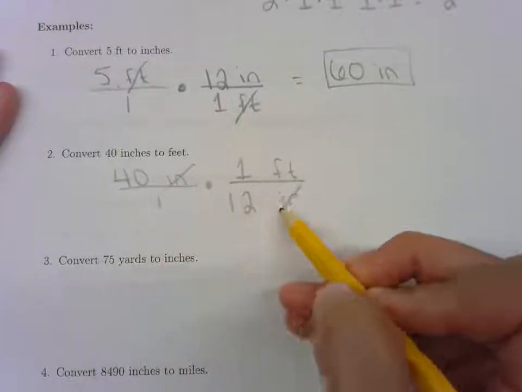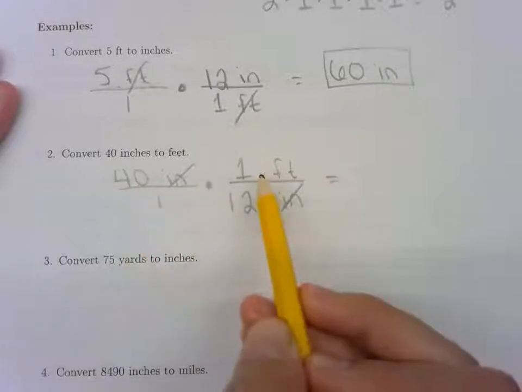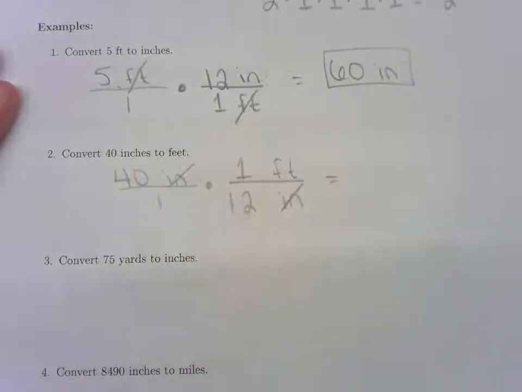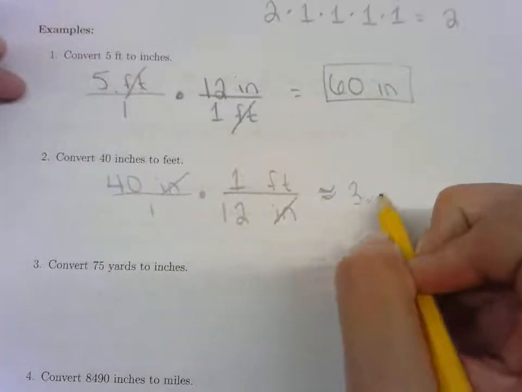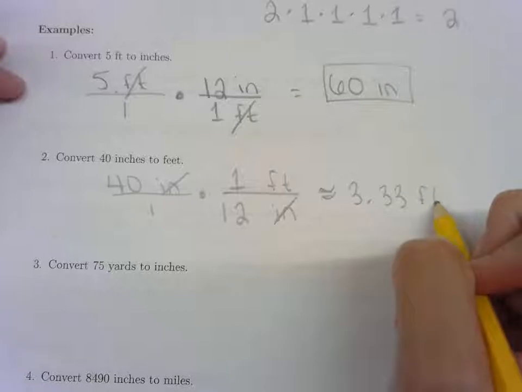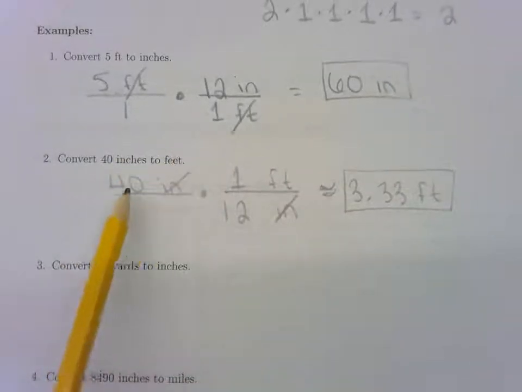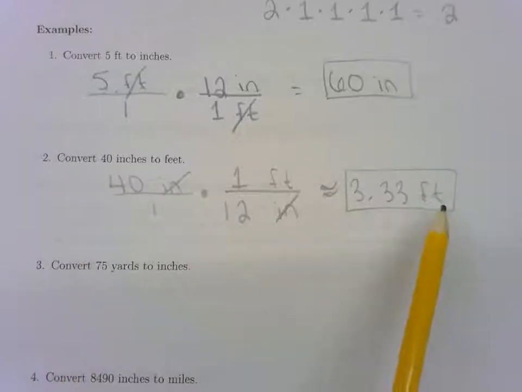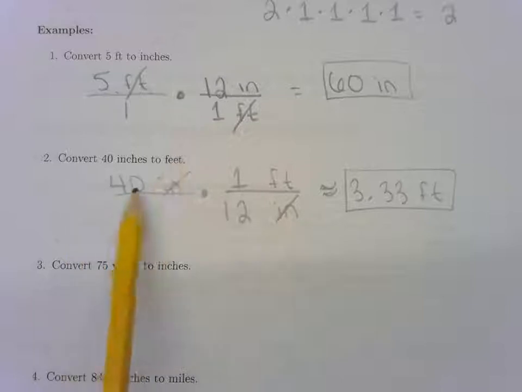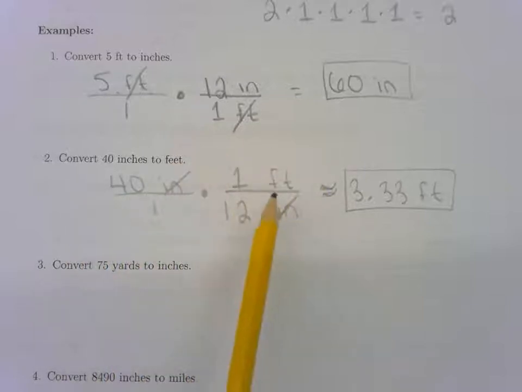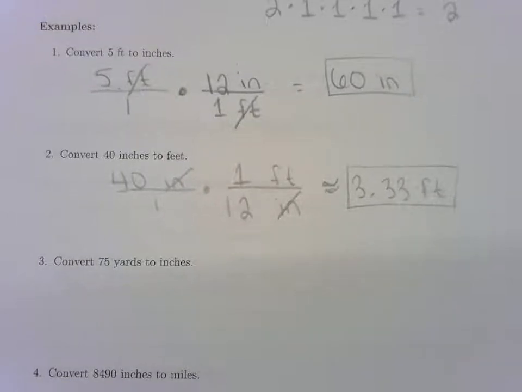So inches cancel. Now when we multiply, we're actually going to have to divide here. We're going to have 40 times 1 divided by 1 times 12, or 40 divided by 12, which you should get about 3.33, and the unit we have is feet. So this means 40 inches is the same as 3.33 feet. We took 40 inches and multiplied by 1, so we didn't change it. We just changed how it looks, or changed the unit.